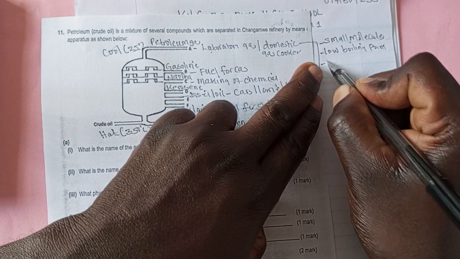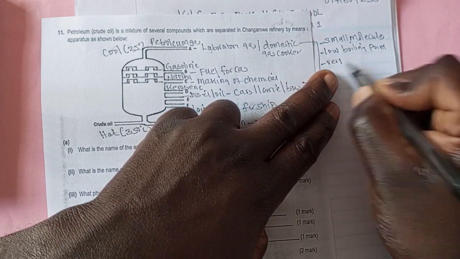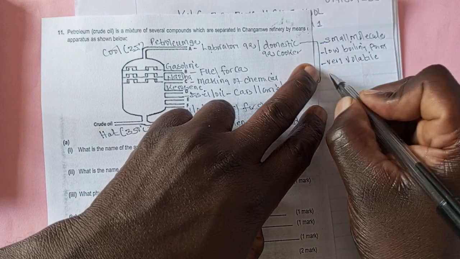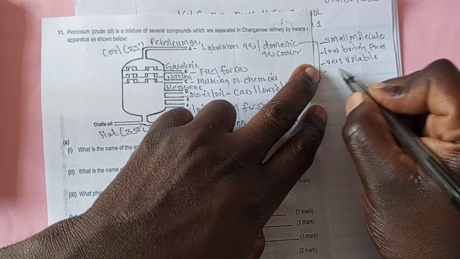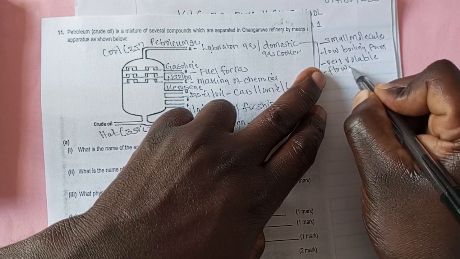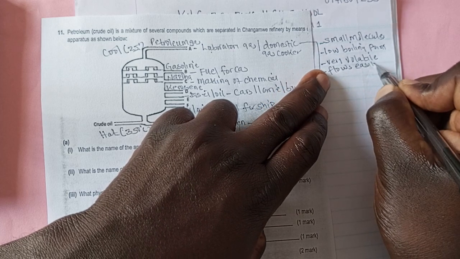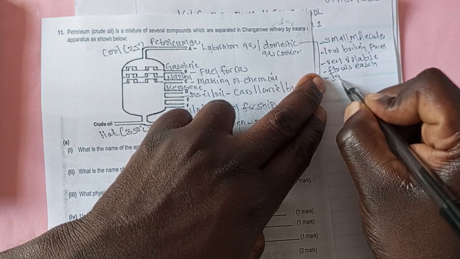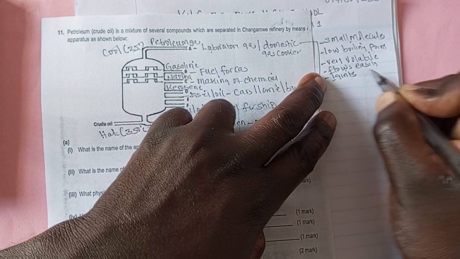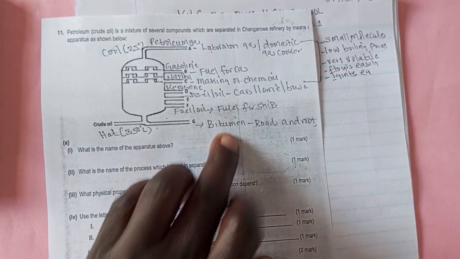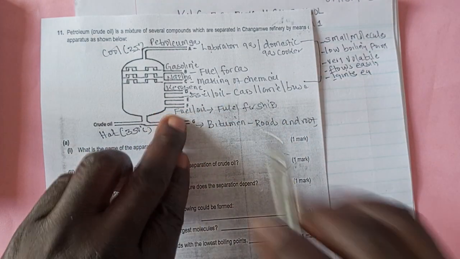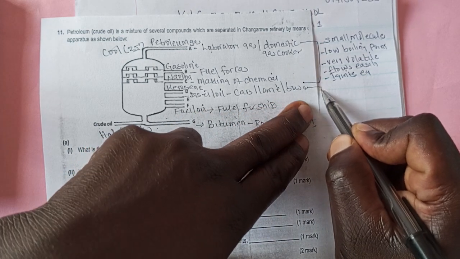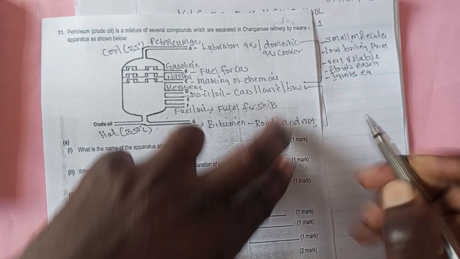They are very volatile, they flow easily, and finally they ignite easily.